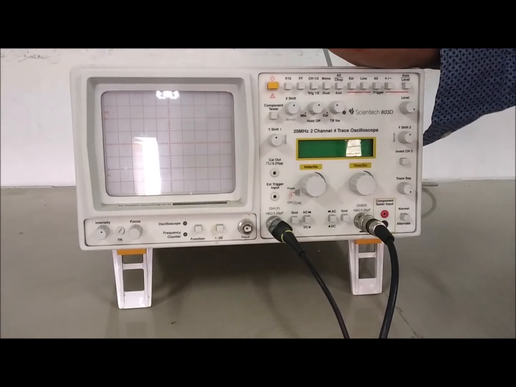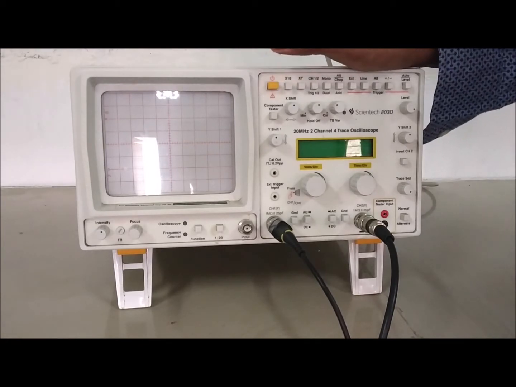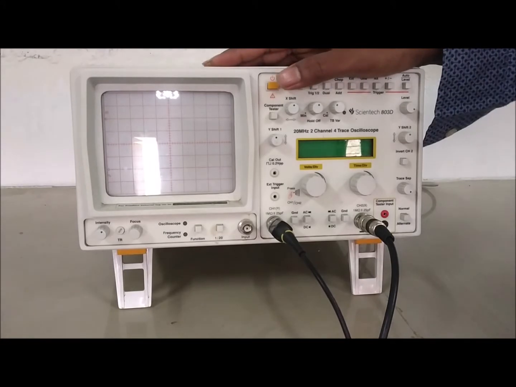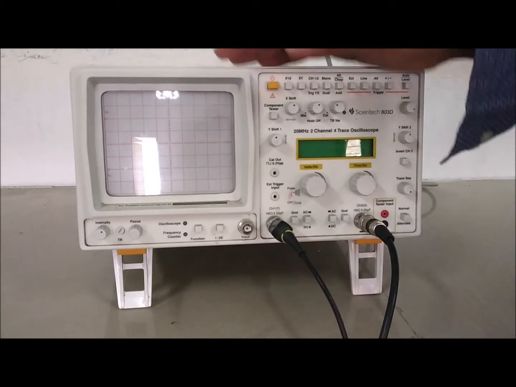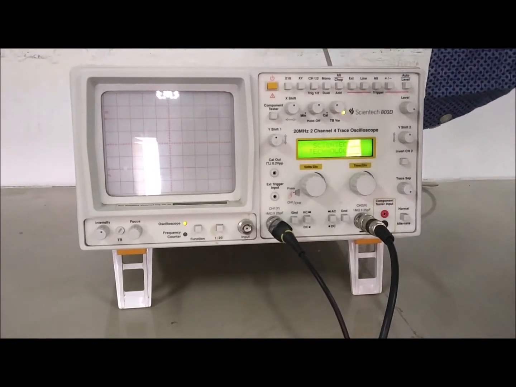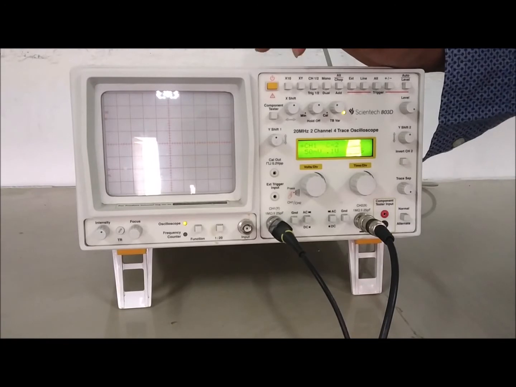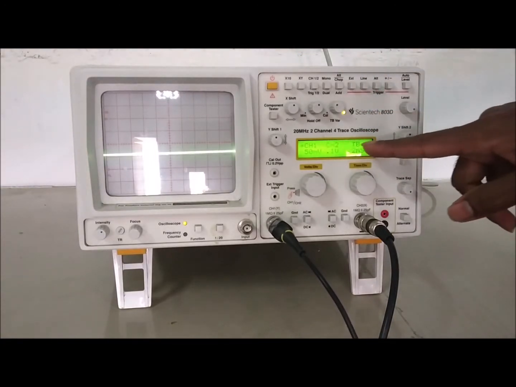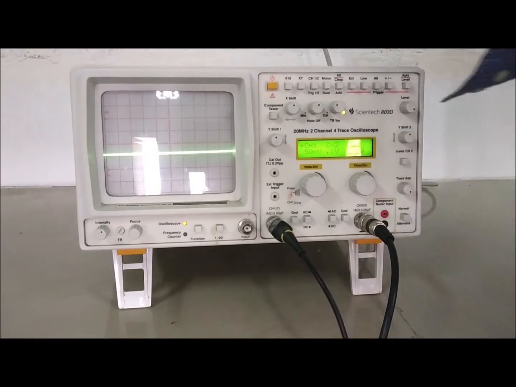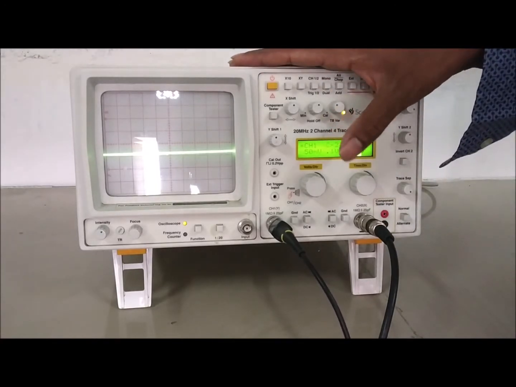But some functionalities of the board do not change from one board to another. We are discussing those knobs which we can observe in any type of CRO. Now I am turning on the CRO by using the power knob. When this LCD panel is showing a display, it itself indicates that power is already on.